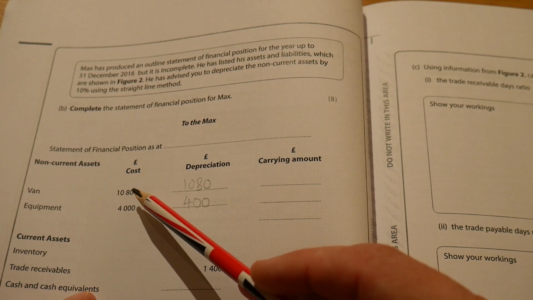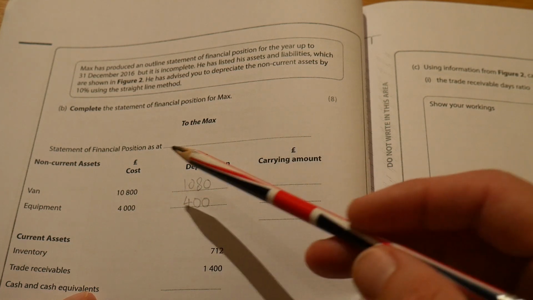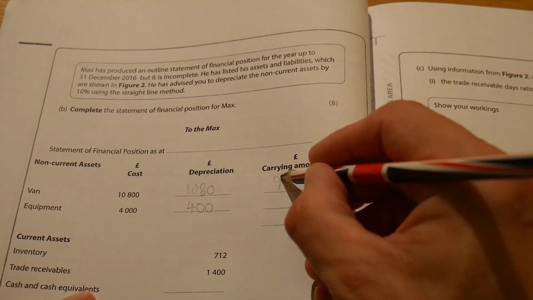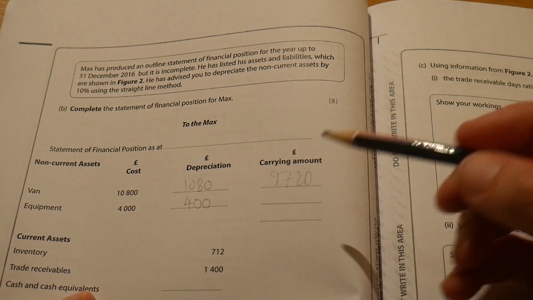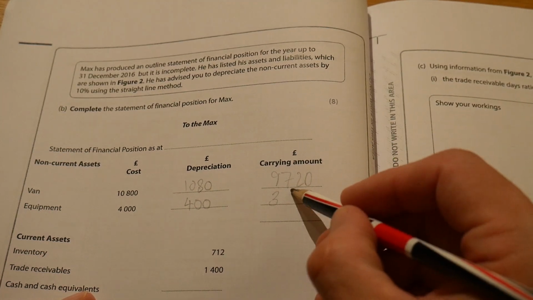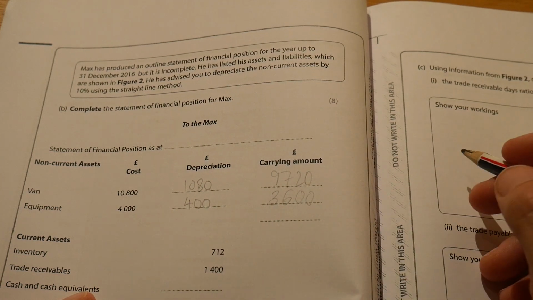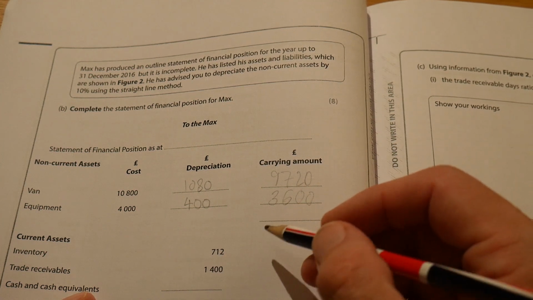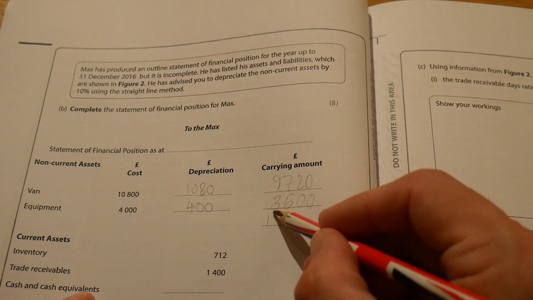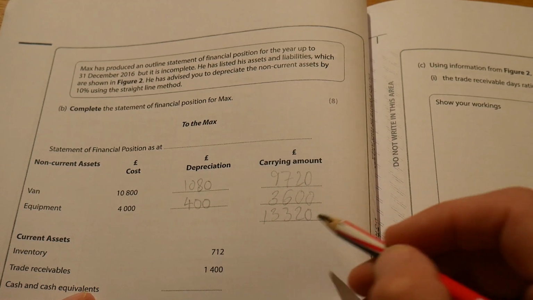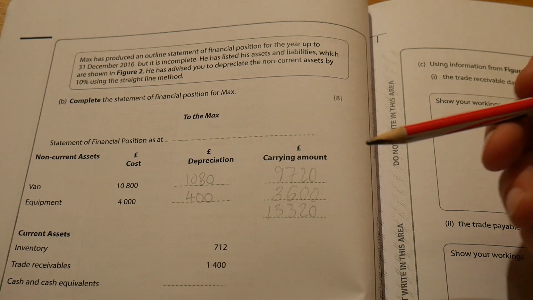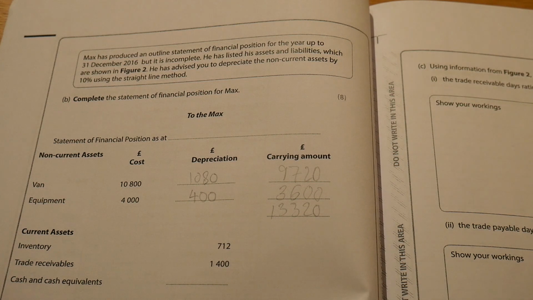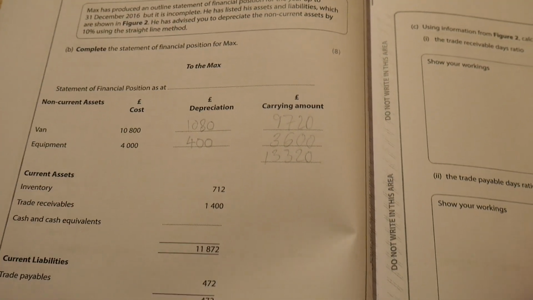So now we just need to subtract 1,080 from 10,800, and that will give us 9,720. Moreover, the equipment will give us 3,600. Then we can simply work through this and complete the missing total here, which will work out at 13,320. Okay, so once again, fairly straightforward as long as you're au fait with conducting that depreciation.